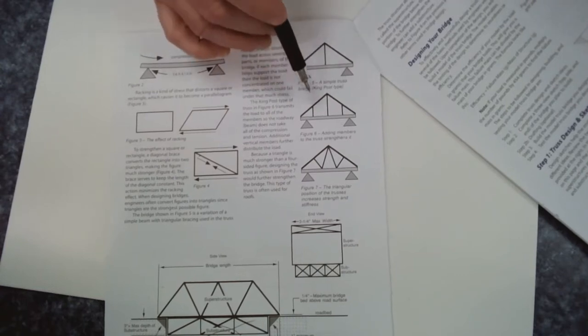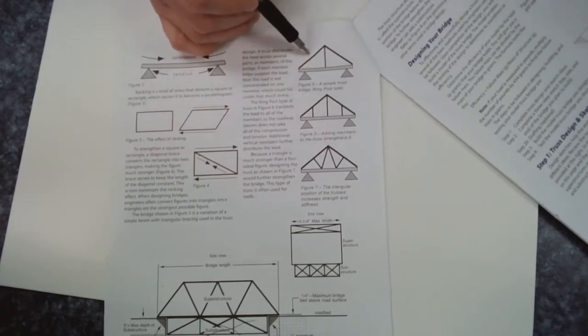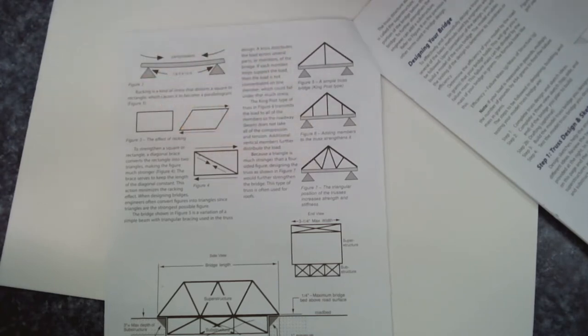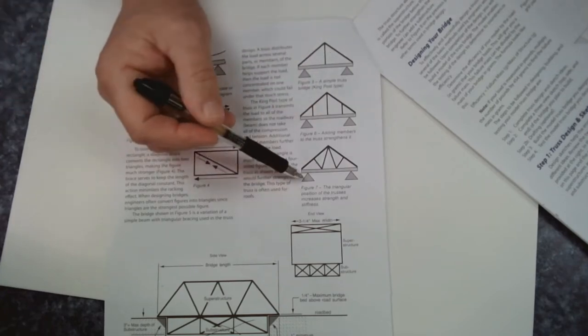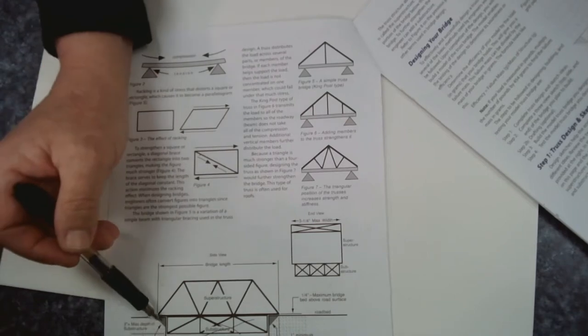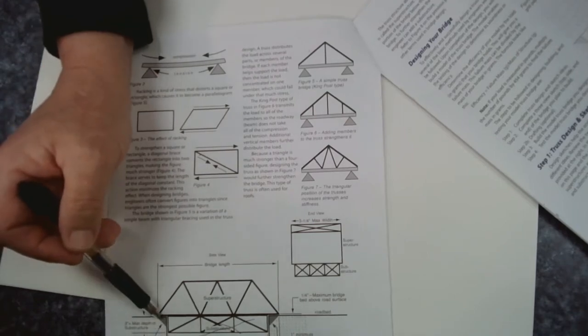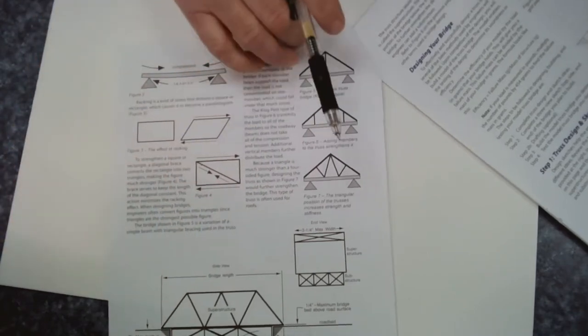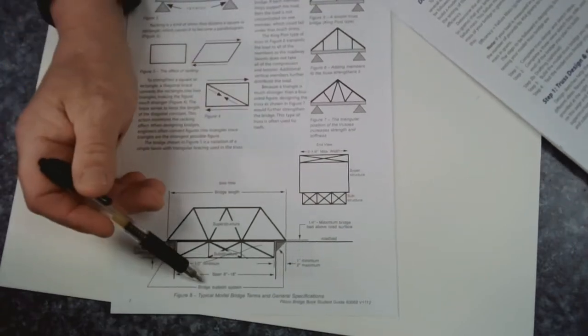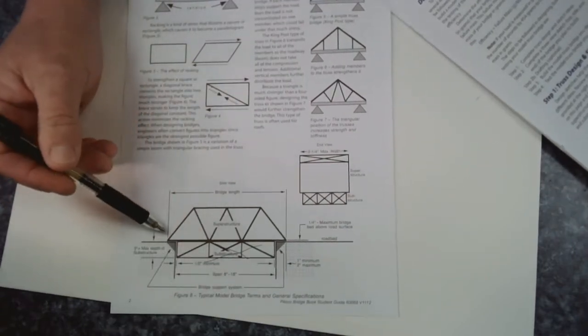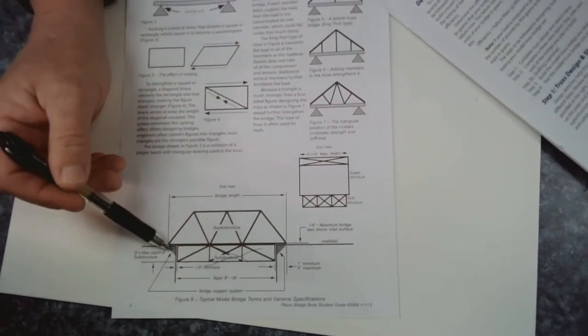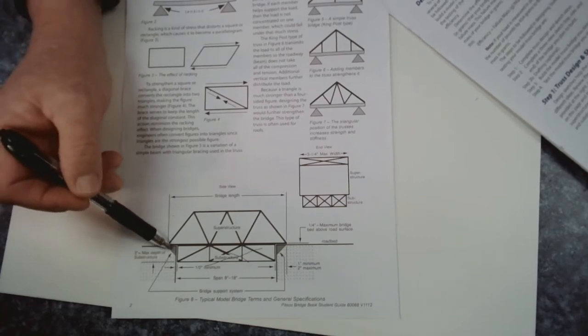This is just some different drawings of some very, very simple truss designs up to slightly more complex. Again, that triangular shape is characteristic. It is also showing you these areas here, which they call the bridge support system. These are called abutments. This is what the bridge sits on.